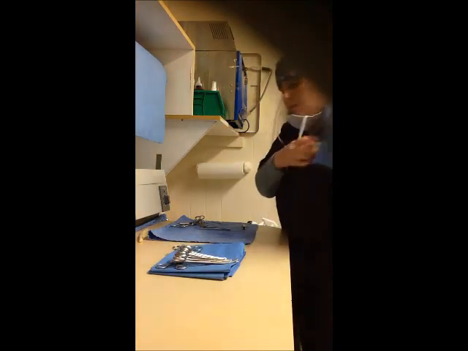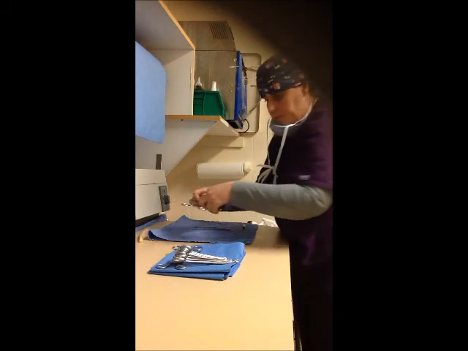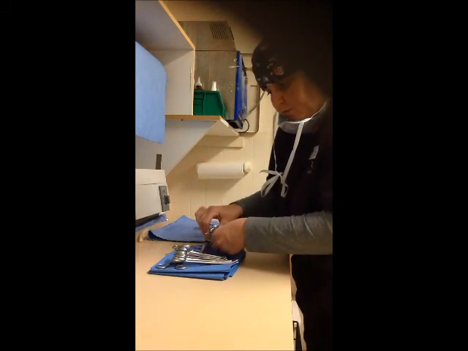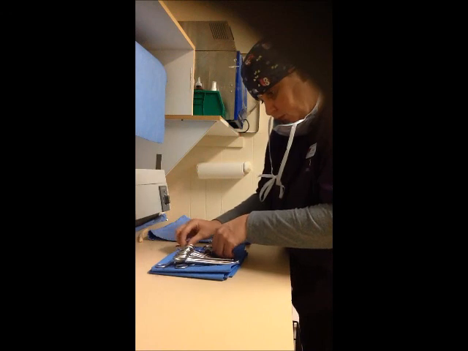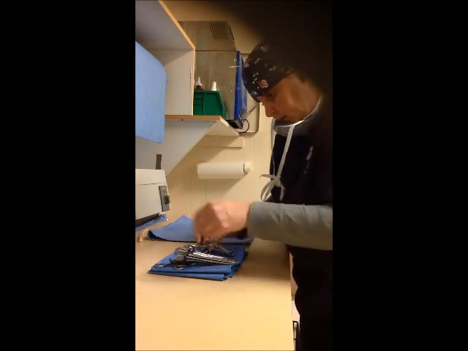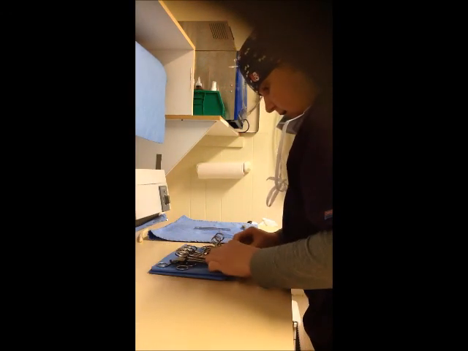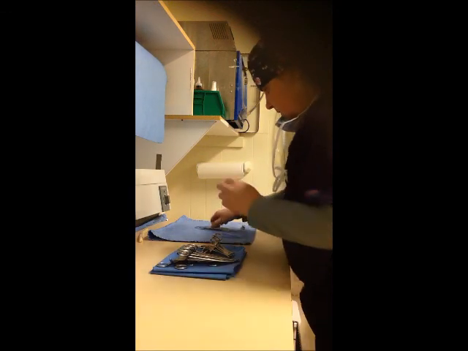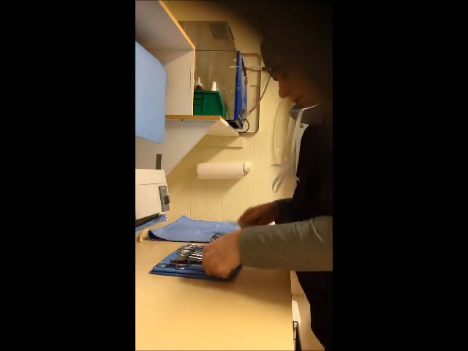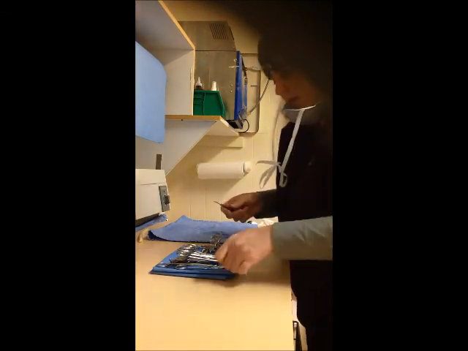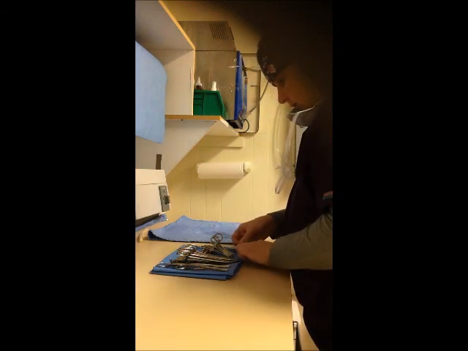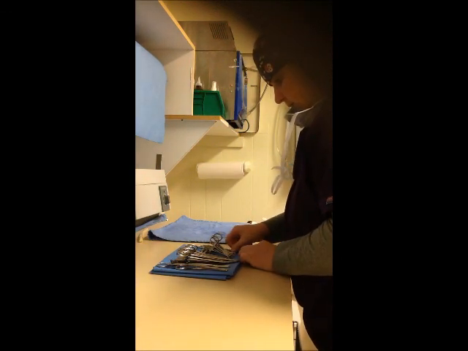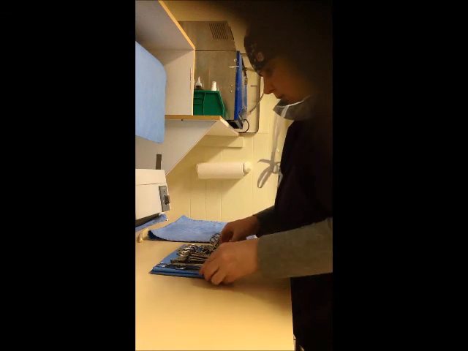Then we put the towel clamps in size order. And we do the same with the needle drivers and the Mayo scissors. And we neatly sit these onto the drape. We put our forceps on one side and our scalpel blade holder on the other.